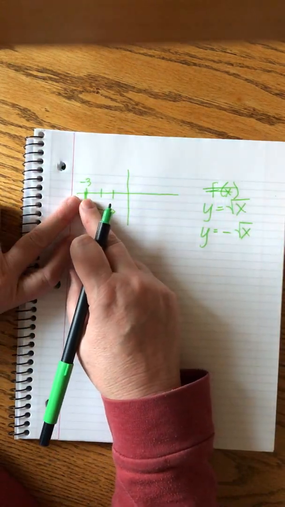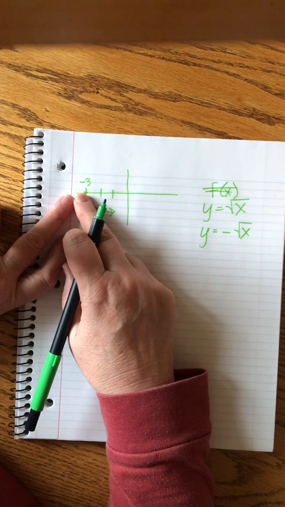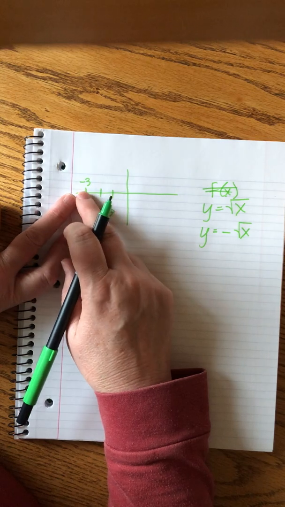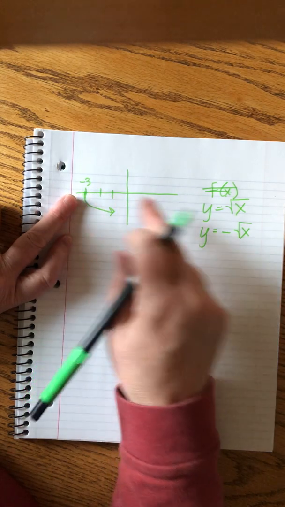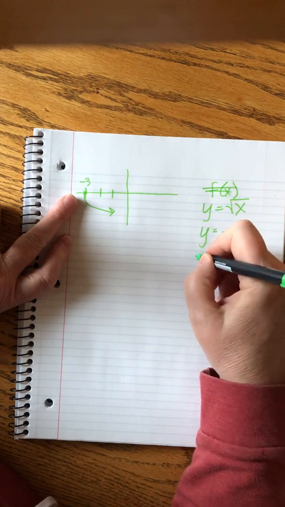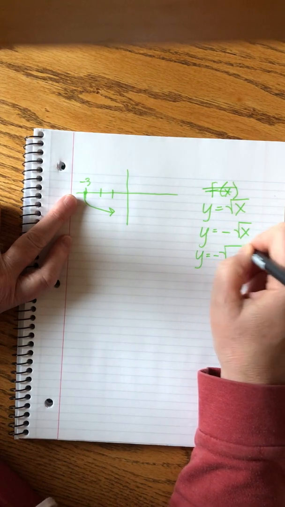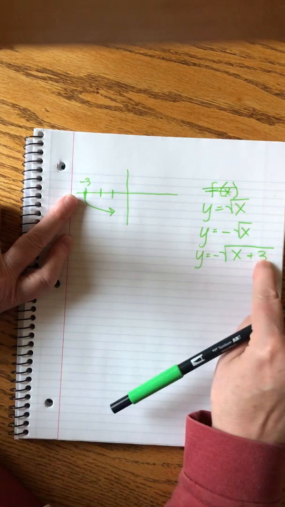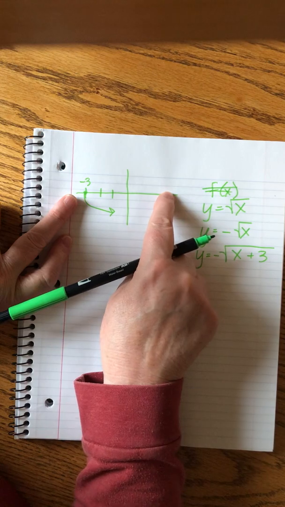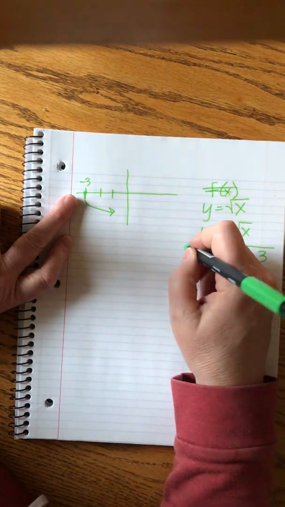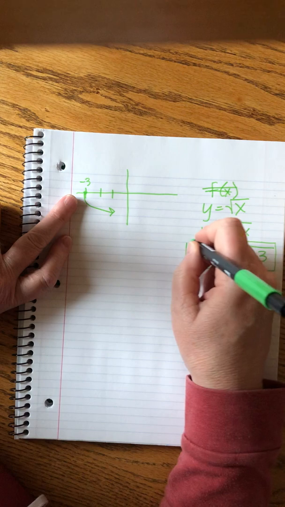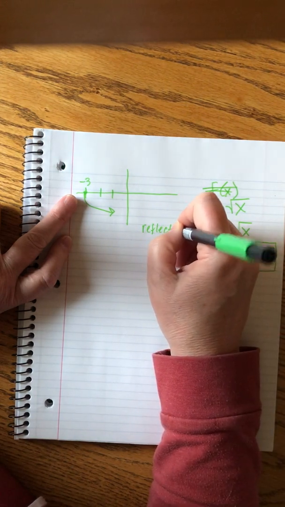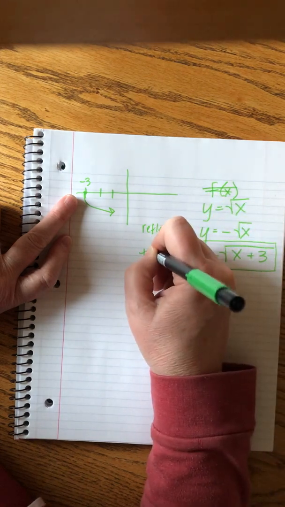Now we have to take into account this translation. It has moved 3 units across the x-axis to the negative. So what that means is we have to add 3 directly to the x. So we get y equals negative square root of x plus 3. This sign is always wonky. We adjust it on the axis where we found it. This is our final answer. Okay, so this was how we adjusted for our reflection, and this is how we adjusted for our translation.